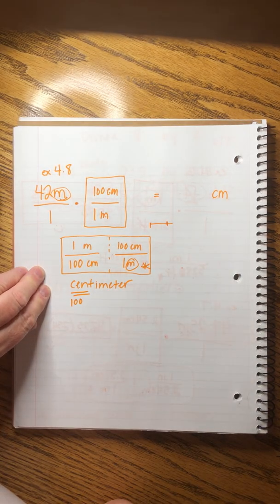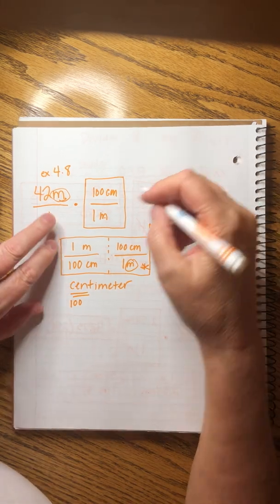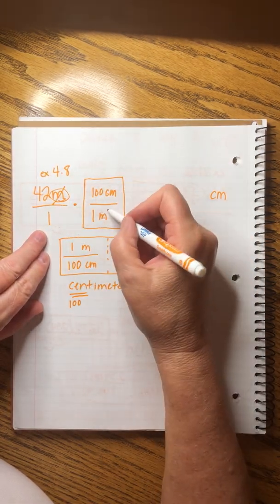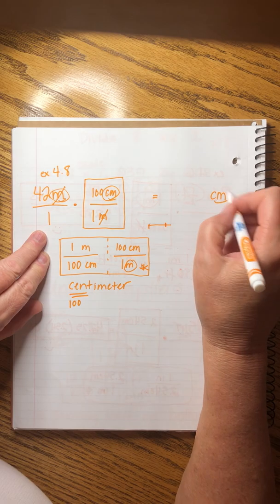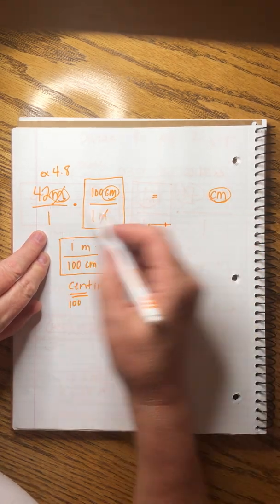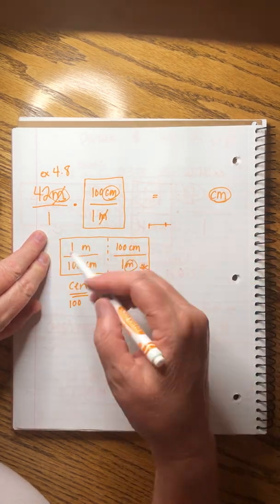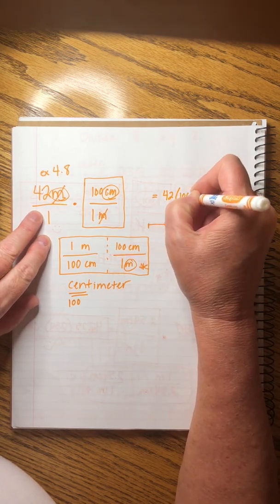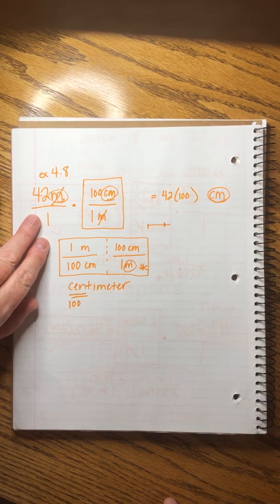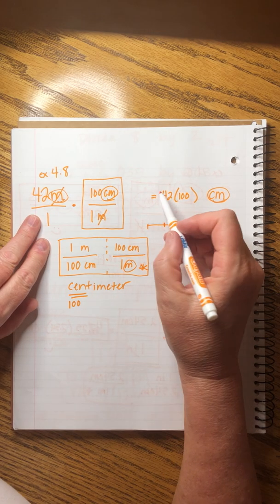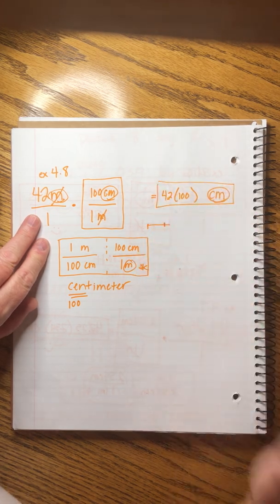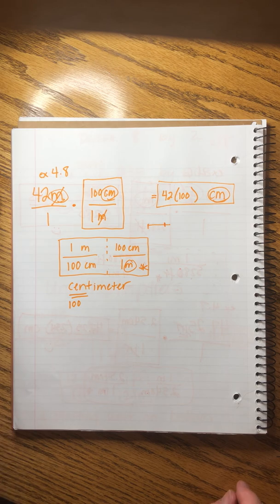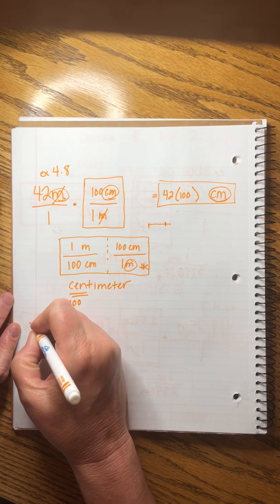Don't let me confuse you. Okay, so now our answer, we cancel those. I always check to make sure that I end up with the right unit, because like I said, there's going to be times when we have a big long string. 42 times 100. Again, a lot of you probably could do that in your head, but we're not going to do that. We're going to practice two more, and these are going to get a little bit trickier.